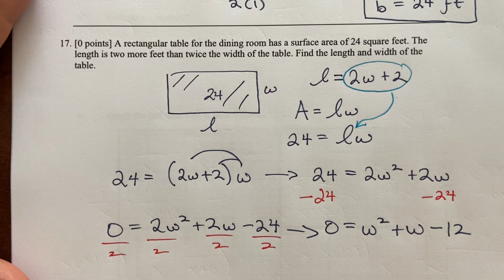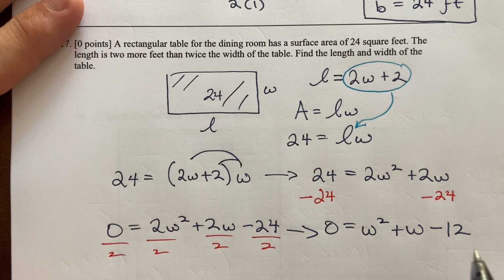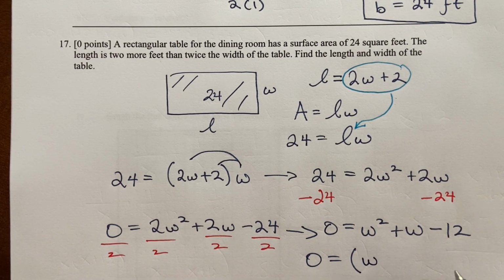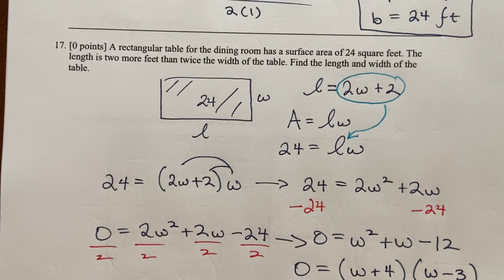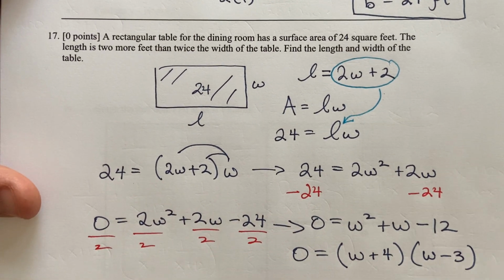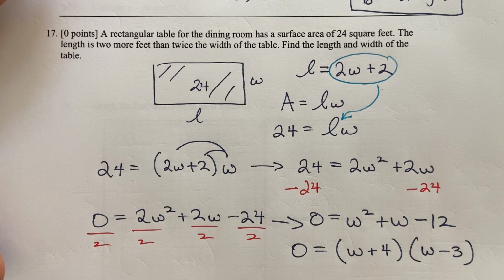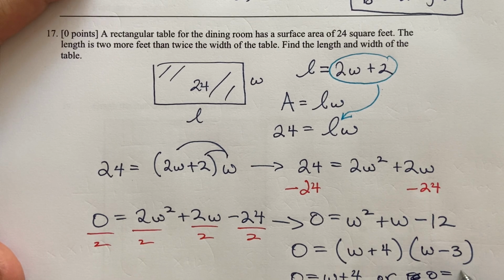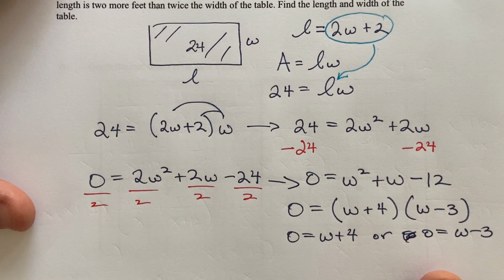I'm now noticing that this thing looks like factors. So maybe I'll quickly factor this if that's okay. If you're getting quicker at this, you can definitely pick up the pace on the factoring if you want, but this looks like the factorization to me. So it must be that 0 equals w plus 4 or 0 equals w minus 3.